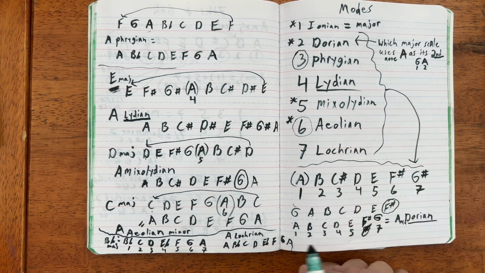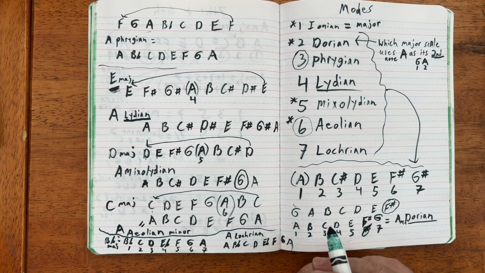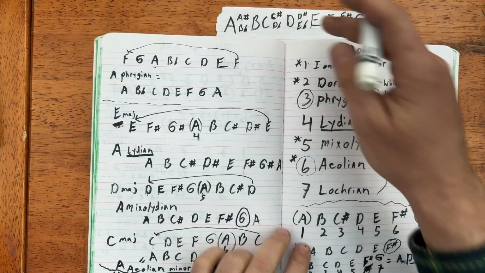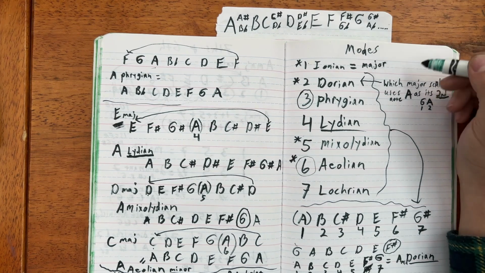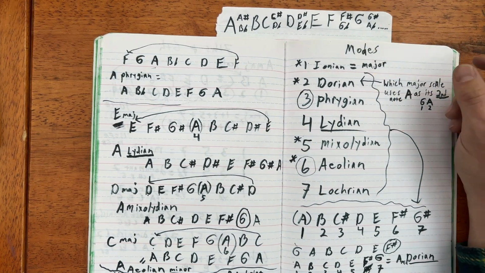So I hope that helps clarify what these things are. It always comes back to just the numbers and the letters, you know, the alphabet and the numbers.